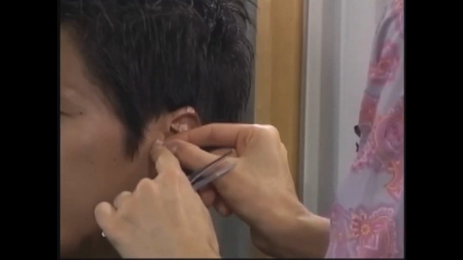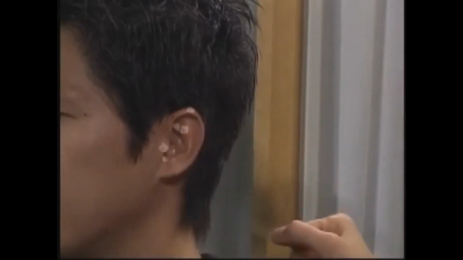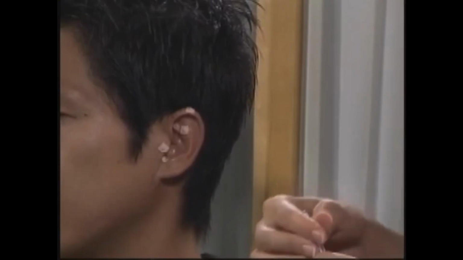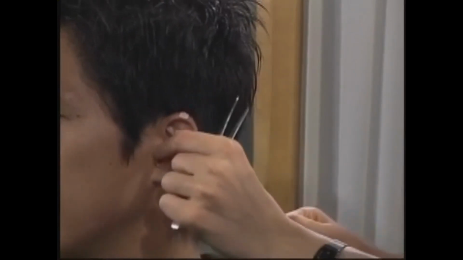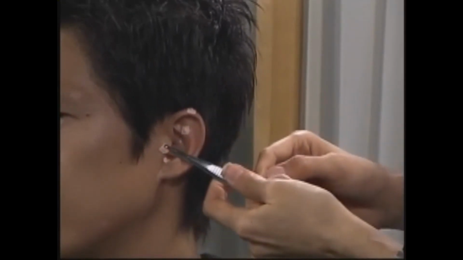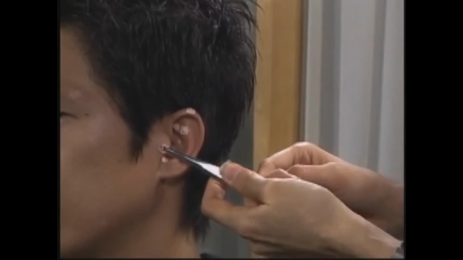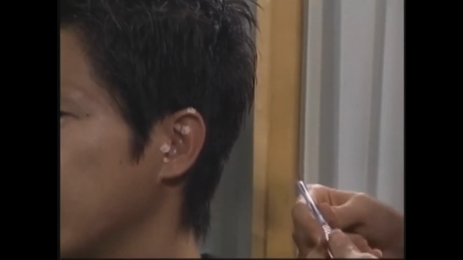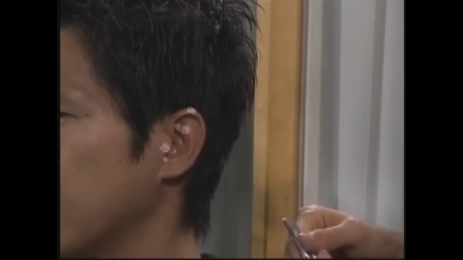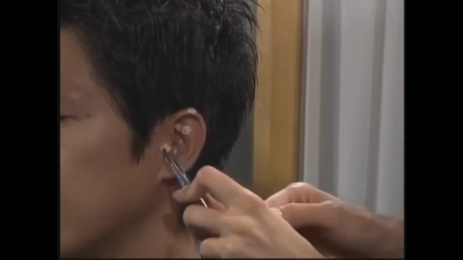You may not have ear seeds with tape at home, but even if you use your fingernail to pinch this part of your ear, right in here, you can still stimulate the point. The ear seeds are there just for convenience. So this would be another good one.